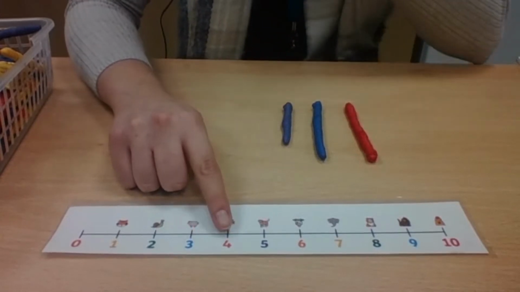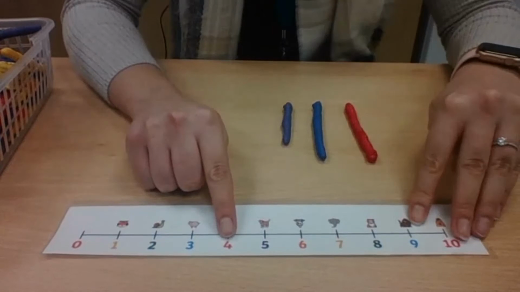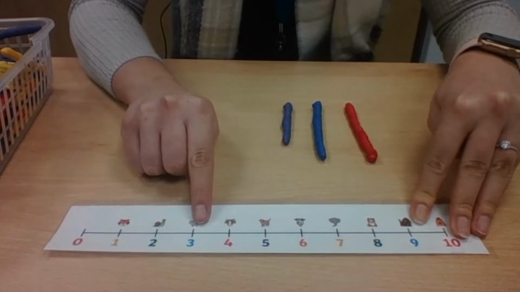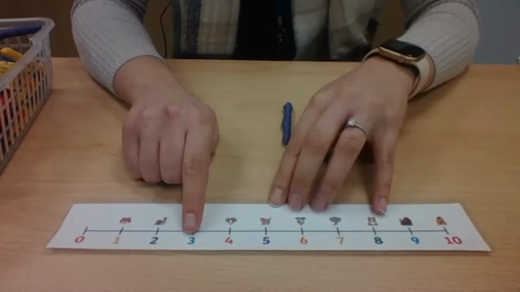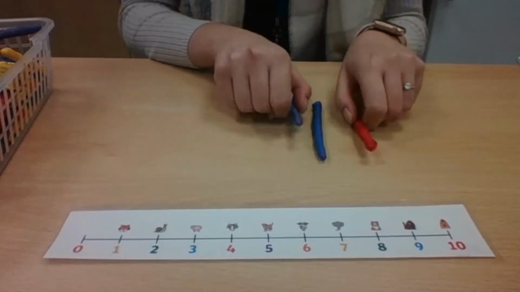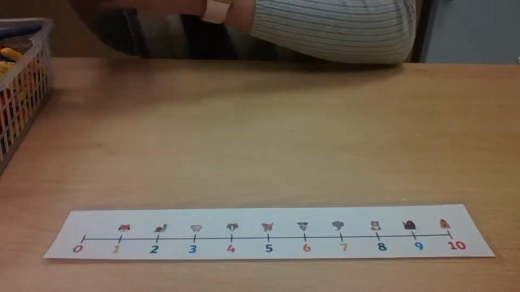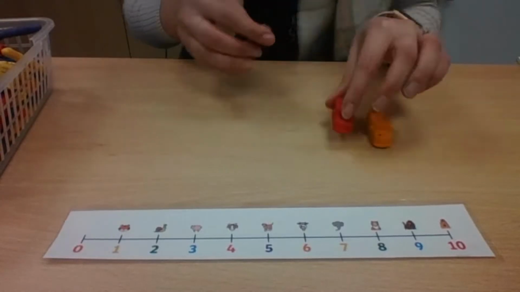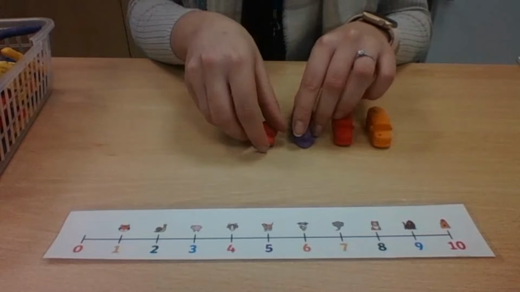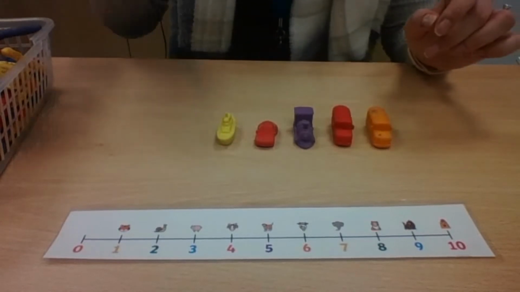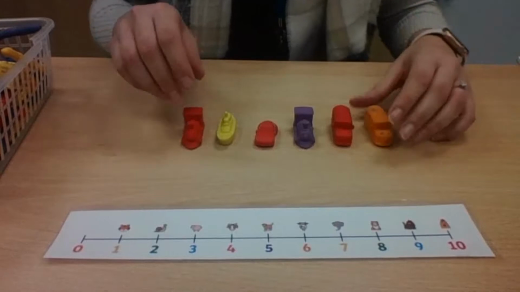And we can check that on our number line because we need to count backwards and find the number that comes before 4, which is 3. So we've got 3 on our number line and 3 objects. Now I'm going to do that with you one more time, but this time I'm going to use some of our vehicles. So I've got 1, 2, 3, 4. Oh, let's add a boat in there as well. 5 and a train, 6.